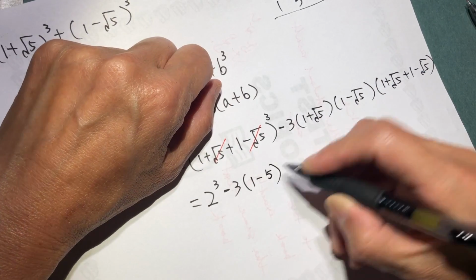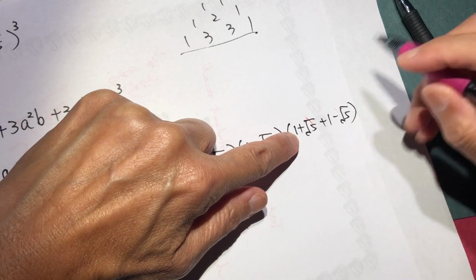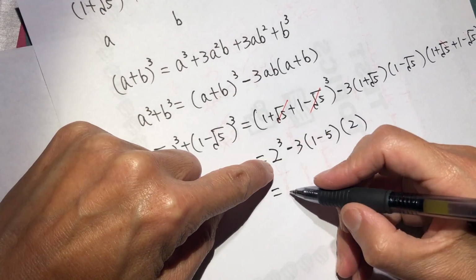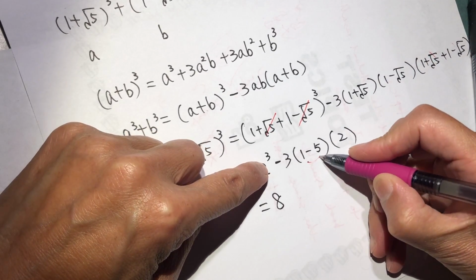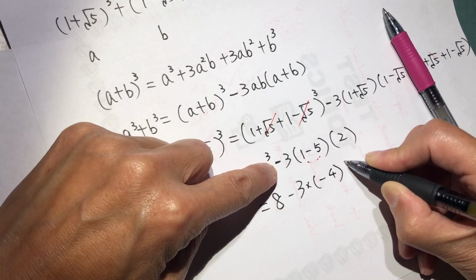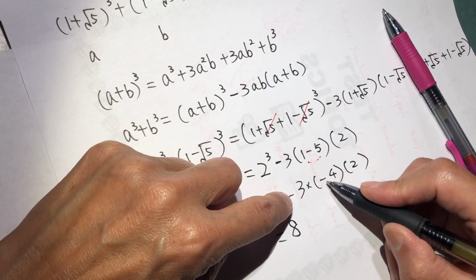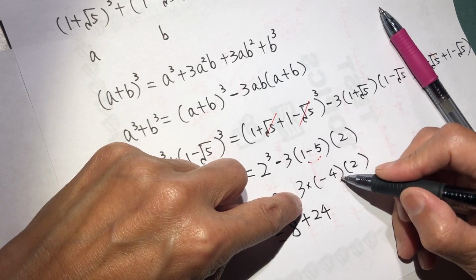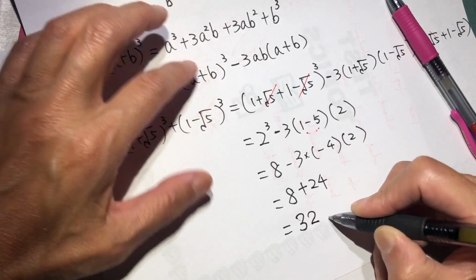Here positive and negative cancel out, so times 2. 2 cubed is 8, and here is negative 4, minus 3 times negative 4 times 2 equals 8 plus 24. 8 negative becomes positive, and plus 24. So the final result is 32.